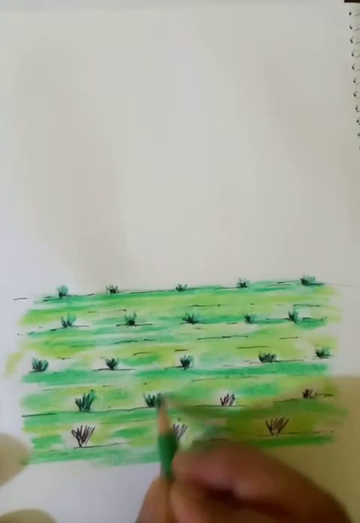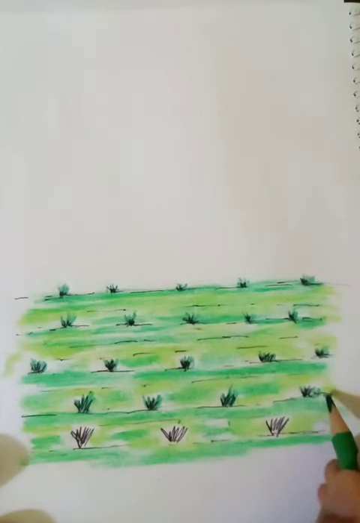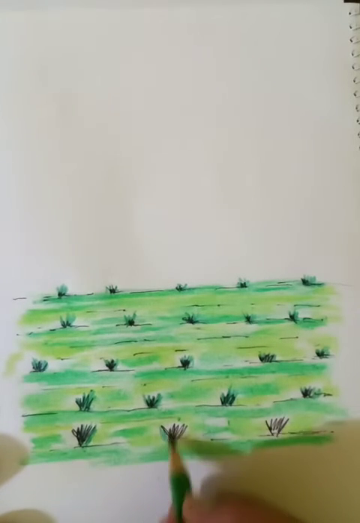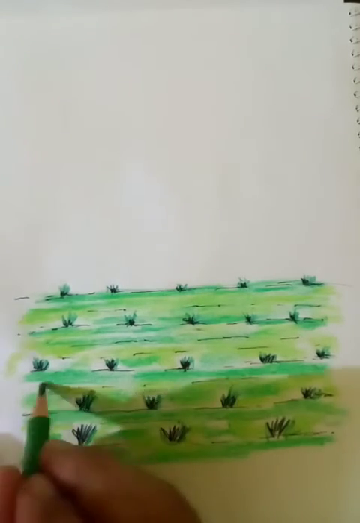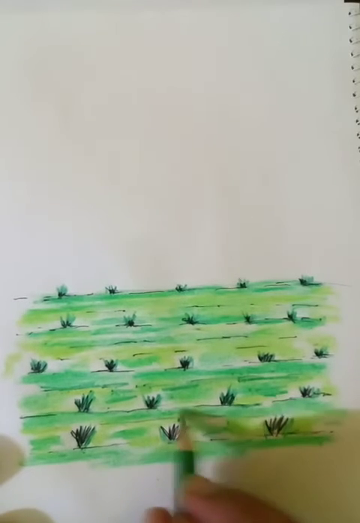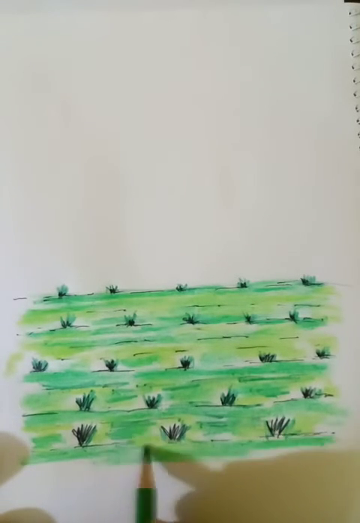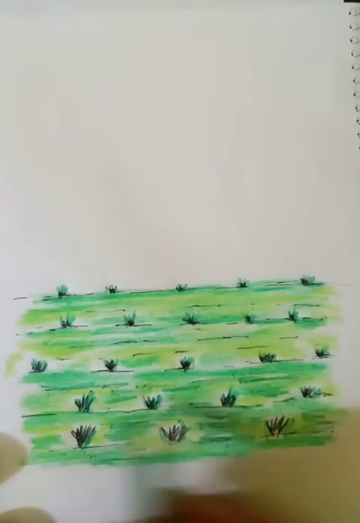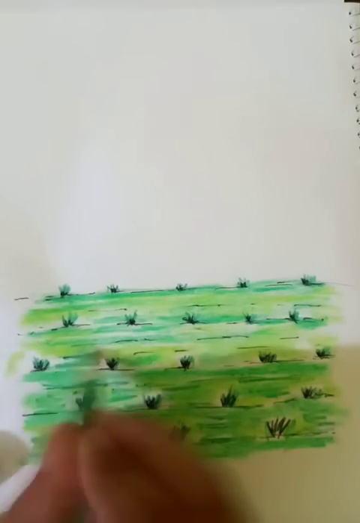All right, we can draw a few lines in between the main lines. A few details here.